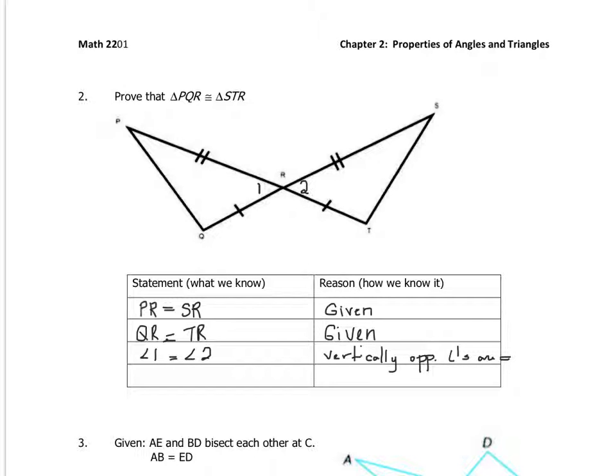And then we've got enough information now because we have two sides and an angle in between those two sides equal to each other. So therefore triangle PRQ. If I name that triangle in that order, I have to name the other triangle the same way: P matches up with S, R matches with R, and Q matches with T. And the reason for that would be SAS this time, because I've got two sides and the angle in between them.